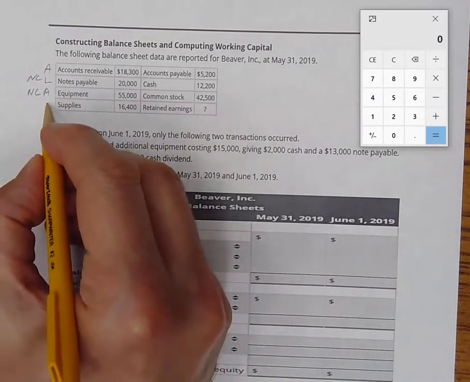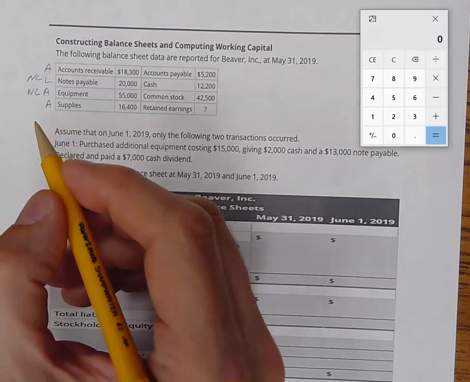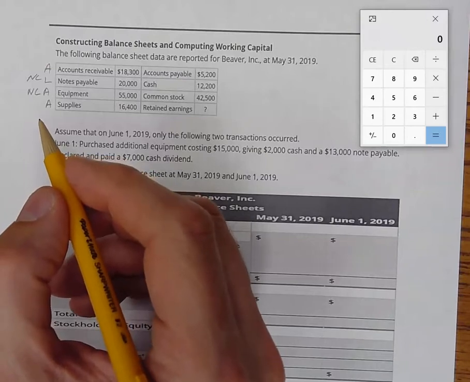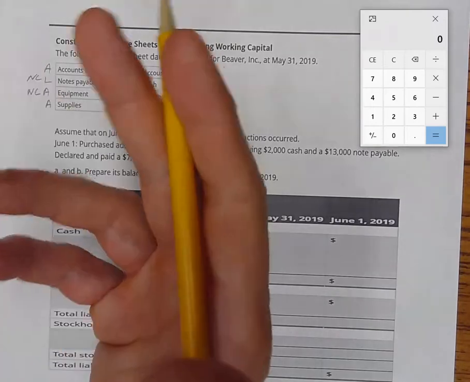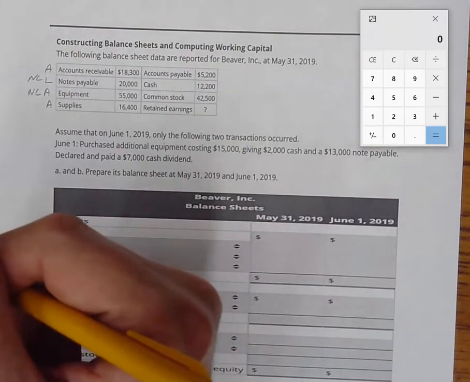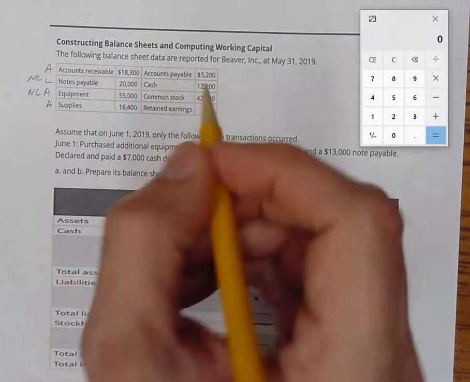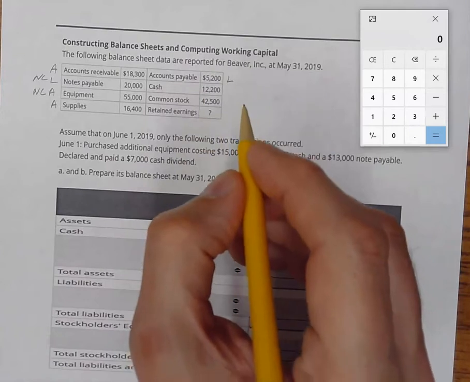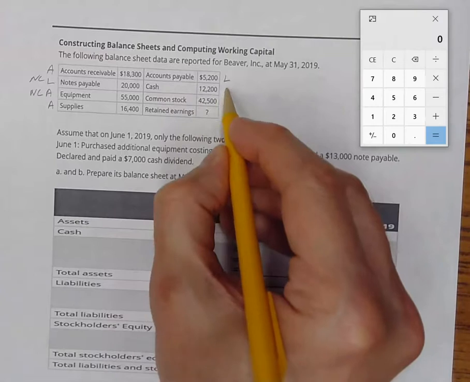Supplies are a current asset because as we use those supplies, they provide some type of benefit. So we buy them, and before we use them, they provide no benefit at that moment. They provide the benefit as we go ahead and use them. Accounts payable, there's that word again, payable. So we have a liability, and accounts payables are current liabilities. Cash is the most liquid of all assets, and it is a current asset.